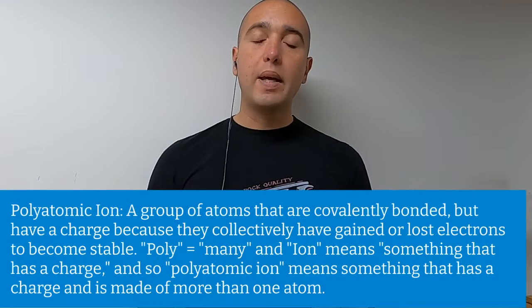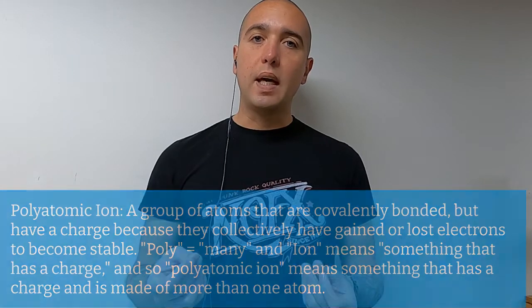Hey everybody, today I'm going to teach you about Lewis dot diagrams, how to draw them, and what to use them for. Now, Lewis dot diagrams are ways to represent the bonds in molecules between atoms or polyatomic ions. They were named after the chemist Lewis Dot because they were his diagrams that he created.